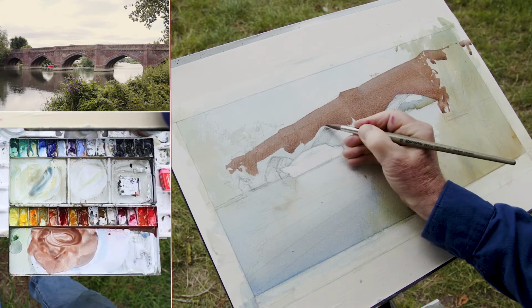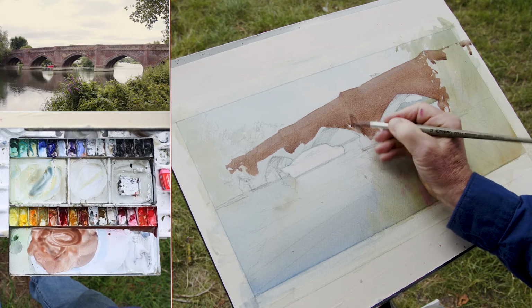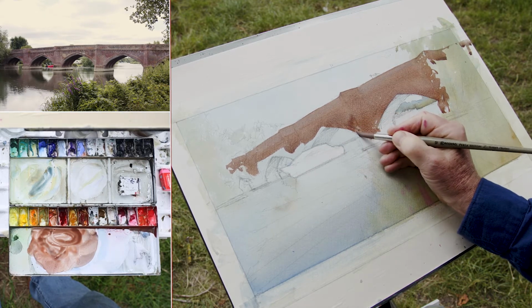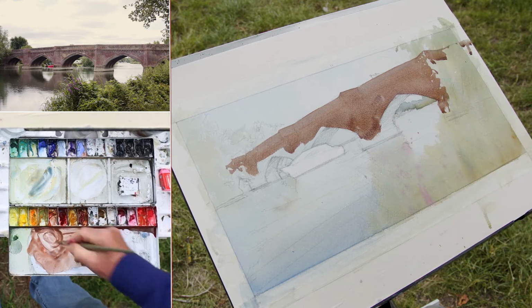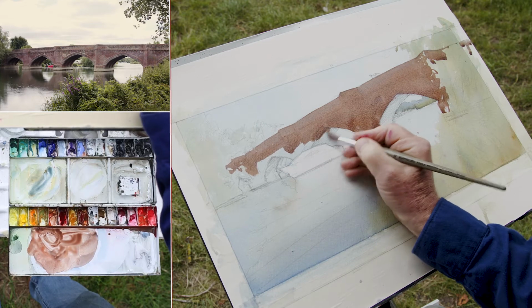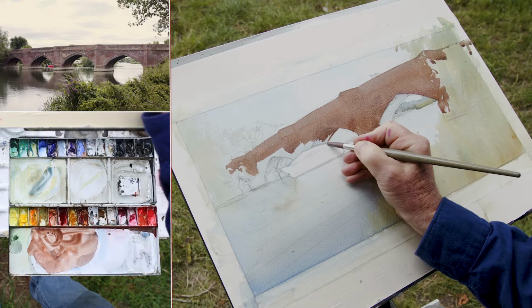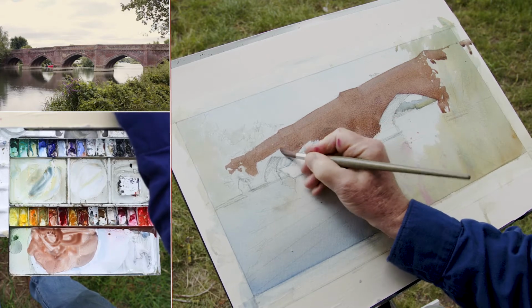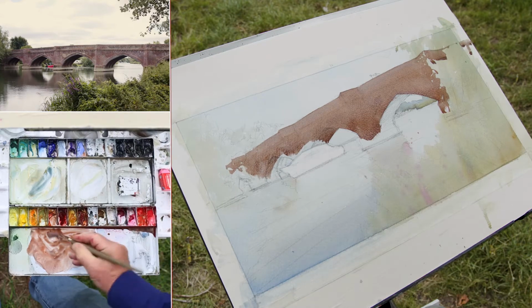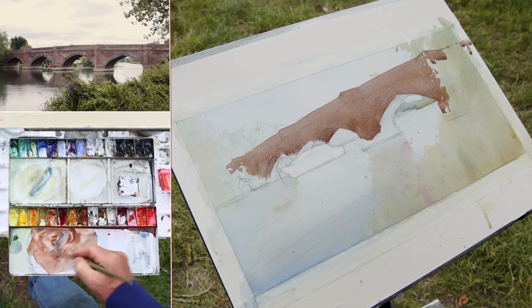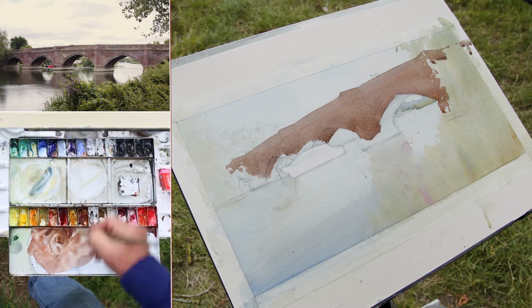Okay, so far so good. I'm using the sable because it gives you a feeling of more control. The shadows obviously later.